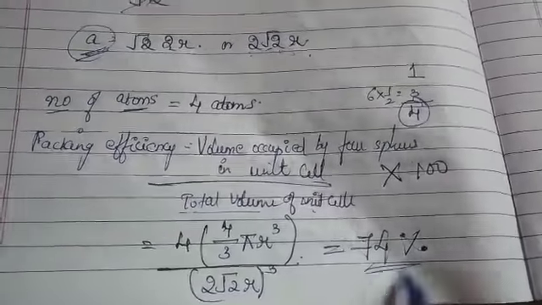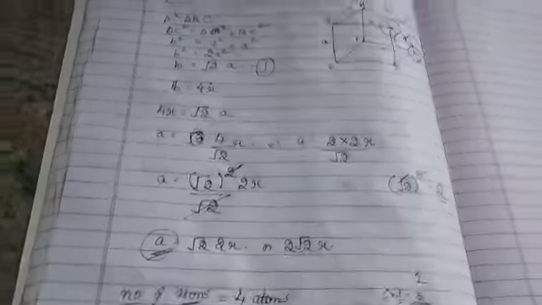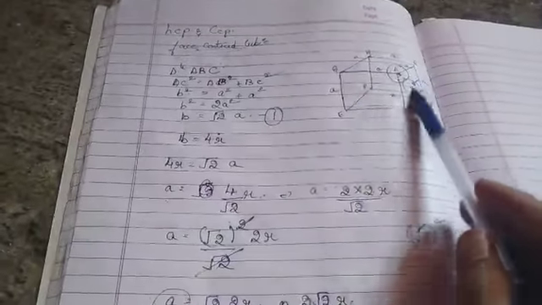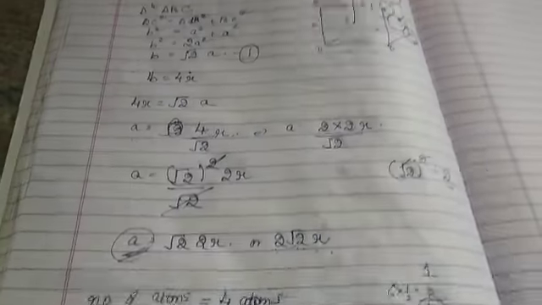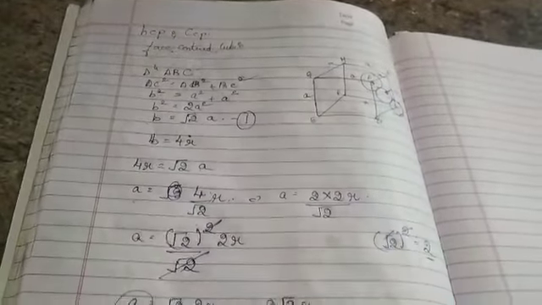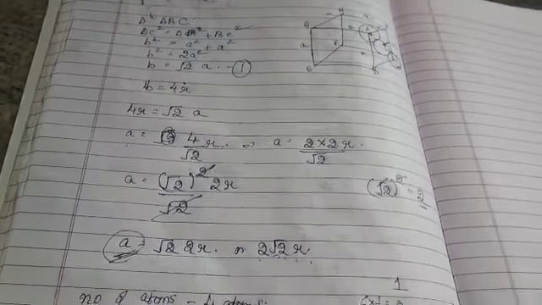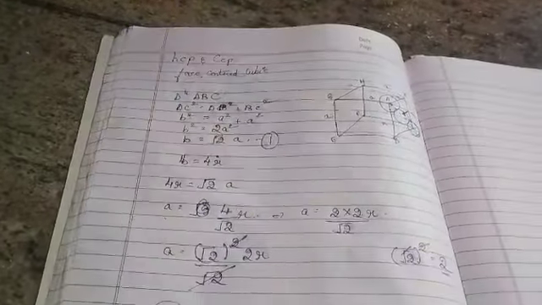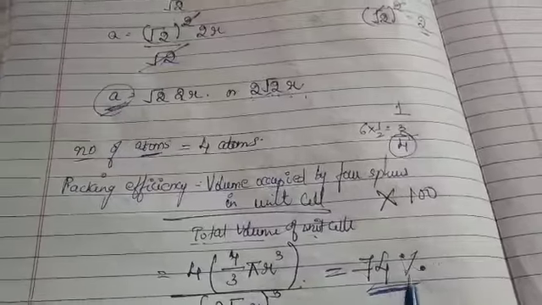So 74% for HCP and CCP, that is when you are considering the face-centered cubic lattice, only 74% of the space is covered by all the atoms present in this unit cell. Whereas in a body-centered, it was just 68%. Whereas with respect to hexagonal close packing or cubic close packing, we get the packing efficiency equal to 74%.